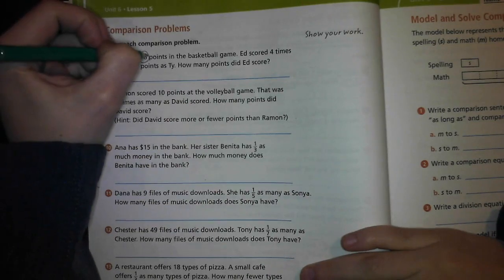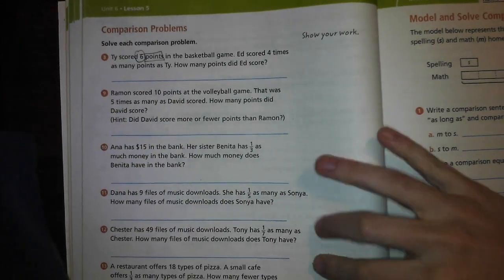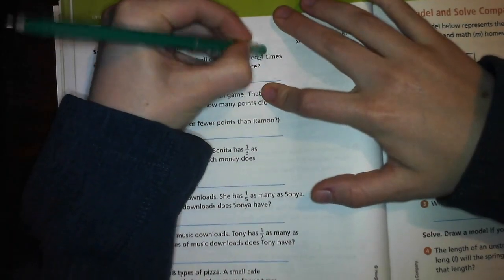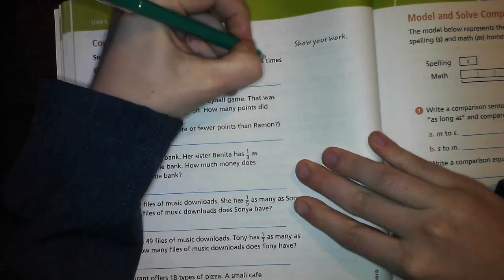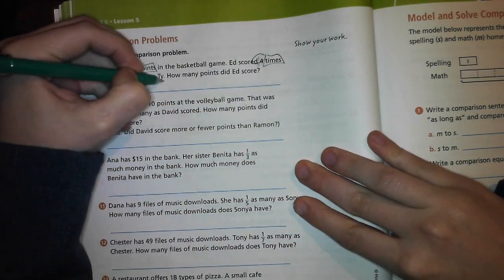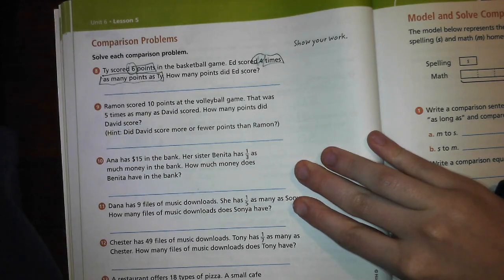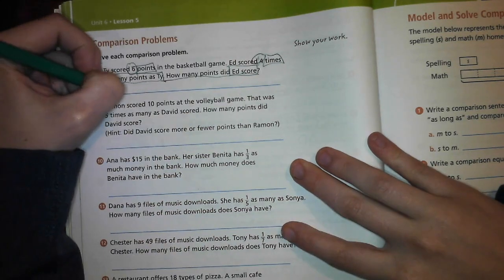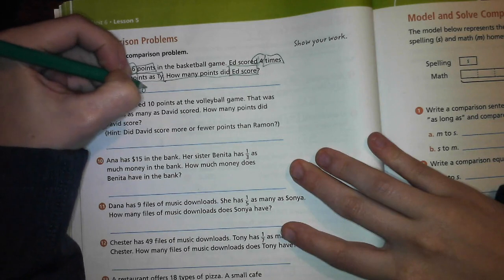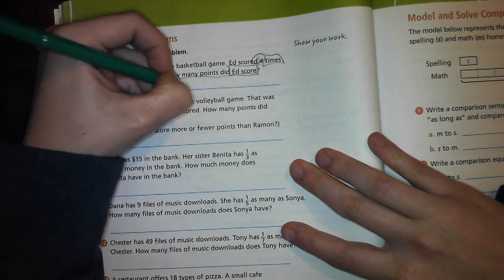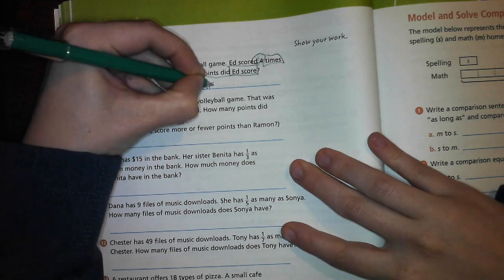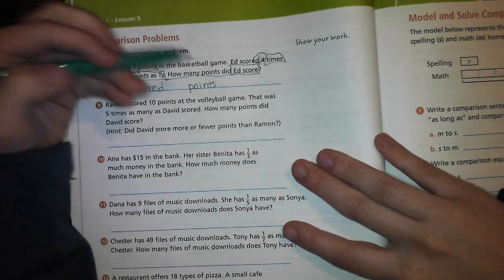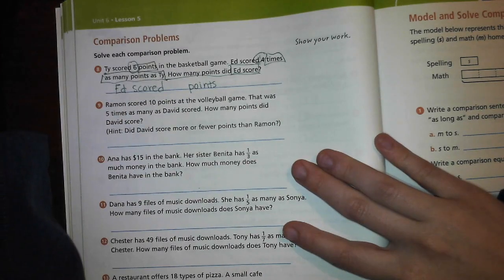Ty scored 6 points in a basketball game. Ed scored 4 times as many points as Ty. How many points did Ed score? So we're solving for how many points Ed scored. So I'm going to write it as a sentence. Ed scored, I'm going to leave a blank and write points. So Ty scored 6 points. Ed scored 4 times as many points.